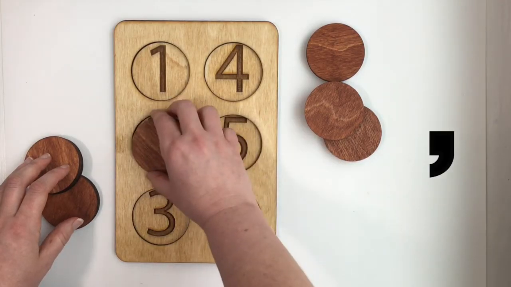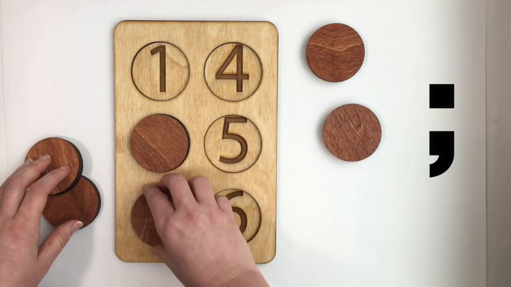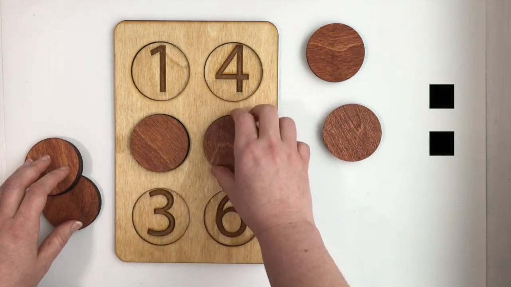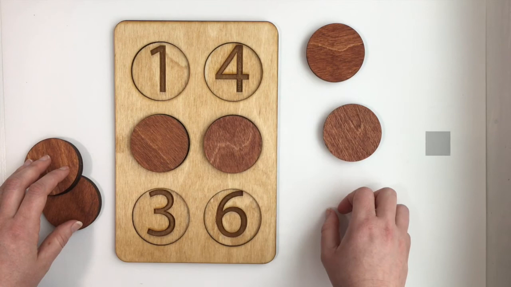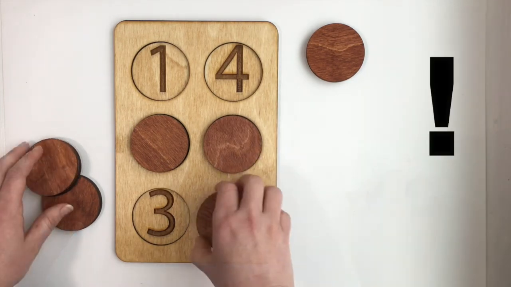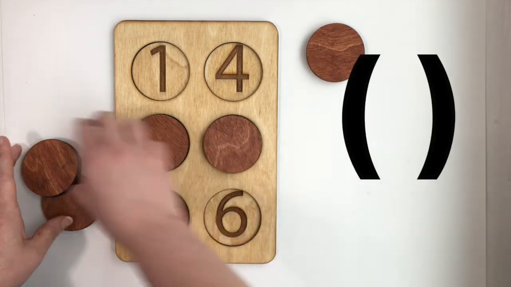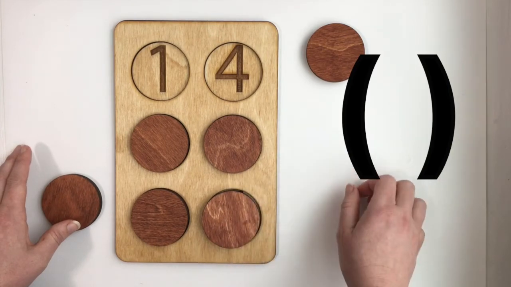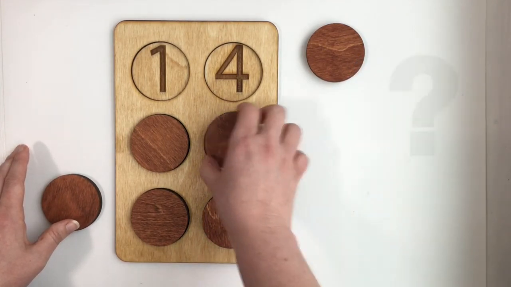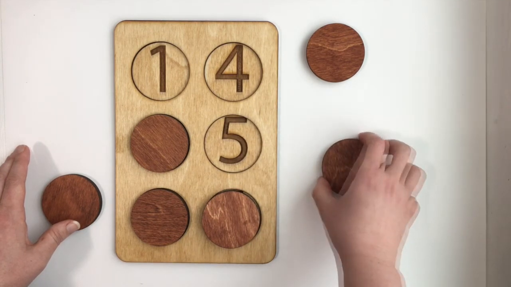A comma is dot 2, a semicolon is dot 2 and 3, a colon is dot 2 and 5, a period is dot 2, 5, and 6, an exclamation point is dot 2, 3, and 5, open and close brackets is dot 2, 3, 5, and 6, a question mark is dot 2, 3, and 6.